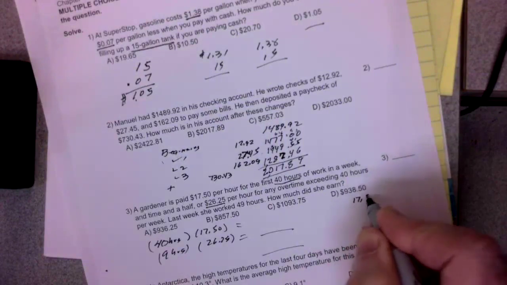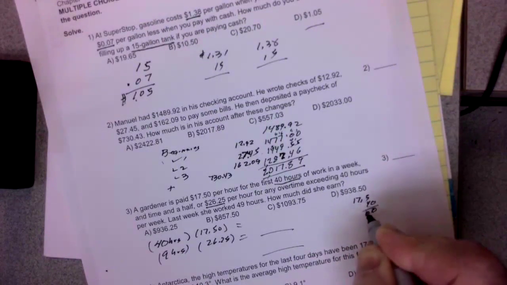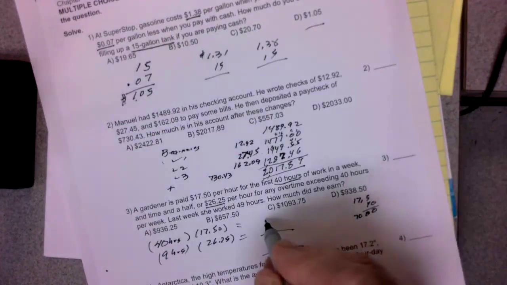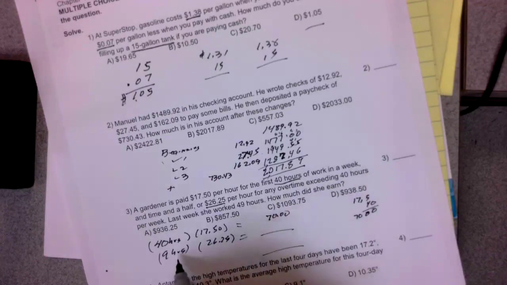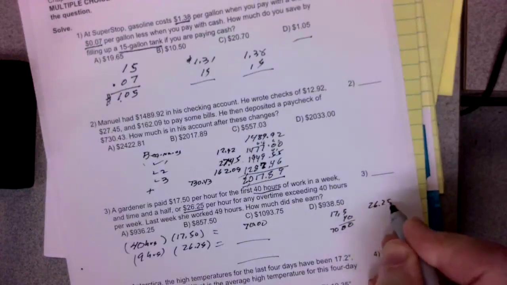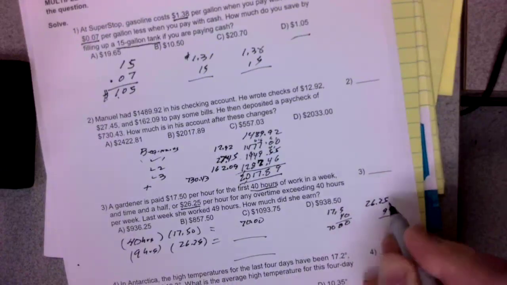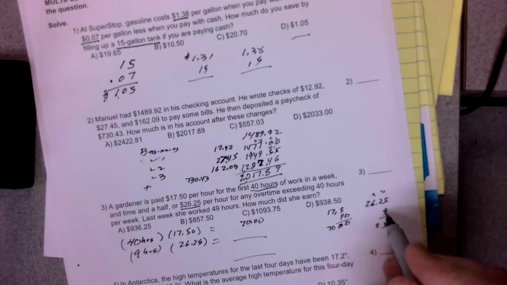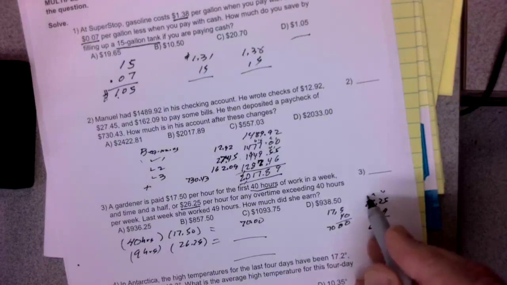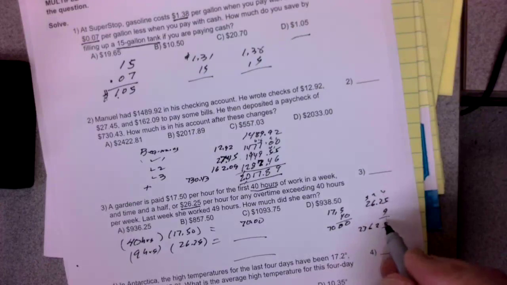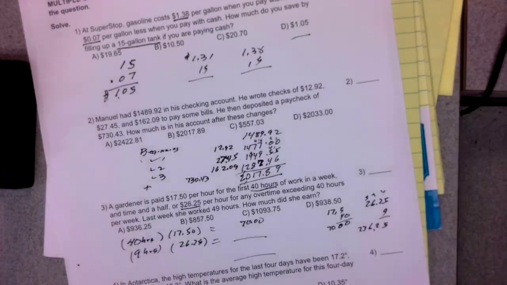So I'm going to say 17.5 times 40 is 0. Is that right? It's like 70. 0, 4 5s is 20. I think that's 70. And then this is 9 times 26.25. 26.25 times 9. 9 5s is 45. 9 times 2 is 18 is 22. 6 9s is 54, and 2 is 56. 2 times 9 is 18, and 5 is 23. And what do we get? 2.